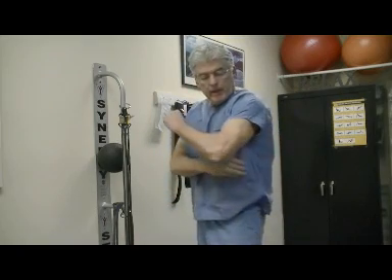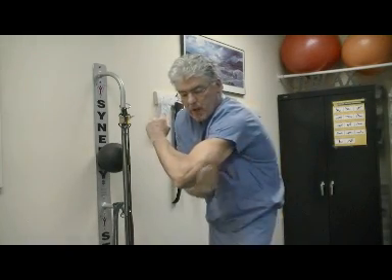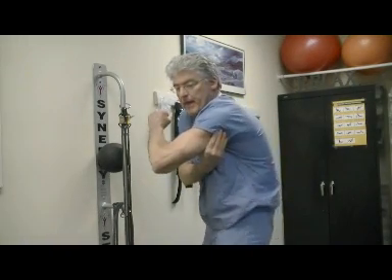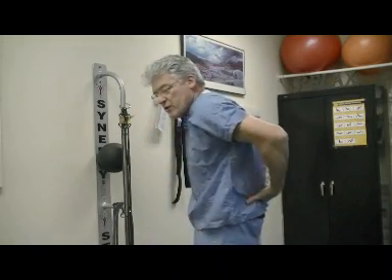Another muscle that is very important for stabilization of the low back is the latissimus dorsi muscle. It is the muscle that attaches on the back of the humerus or the upper arm, and then it comes down and attaches into the fascia, the lumbodorsal fascia, the connective tissue in the low back.